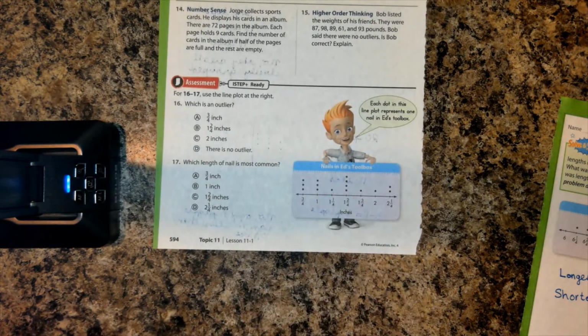Okay, I want you to go to the bottom, and I would like for you to read and try number 16 and 17. Put the video on pause, and when you have the answers figured out, turn it back on to check.